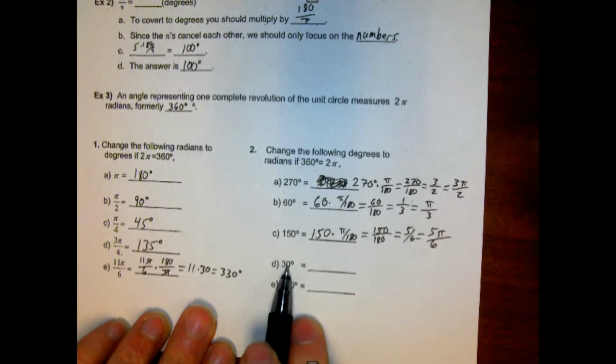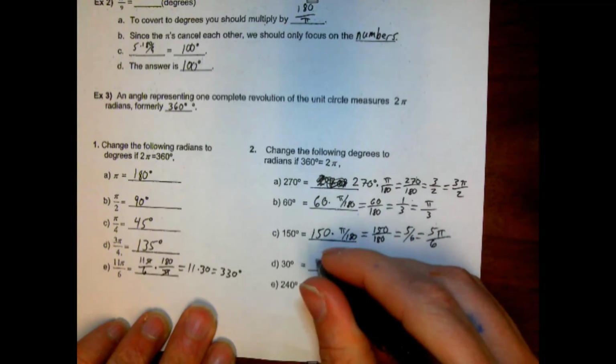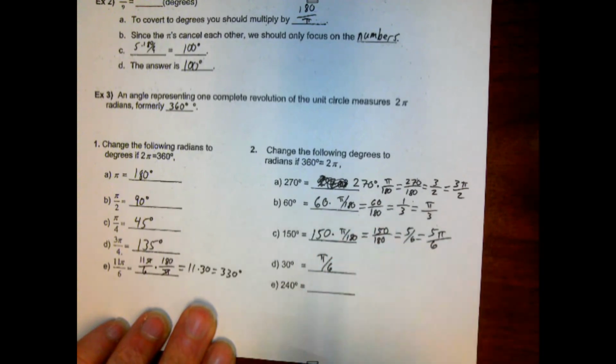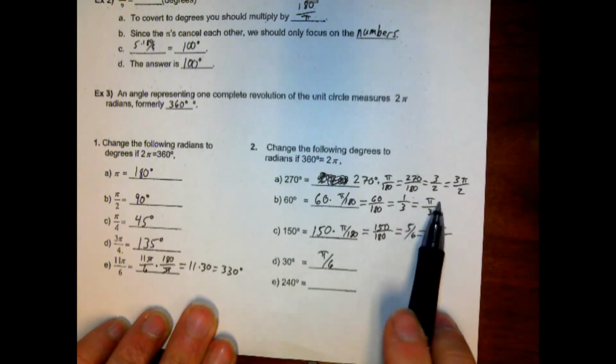30 degrees, that's going to be half of 60, which is half of 1/3, which is 1/6, so that would be pi over 6. And then 60 times 4 is 240, so that would be 4 pi over 3.